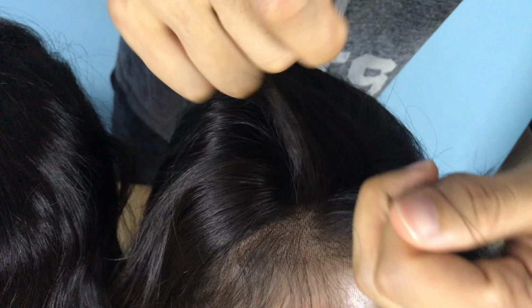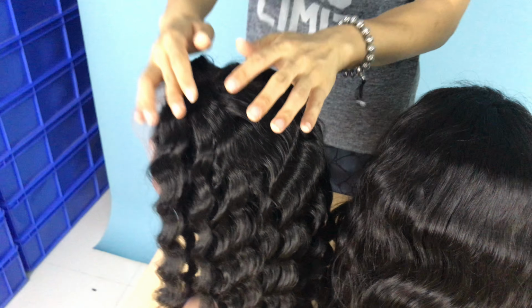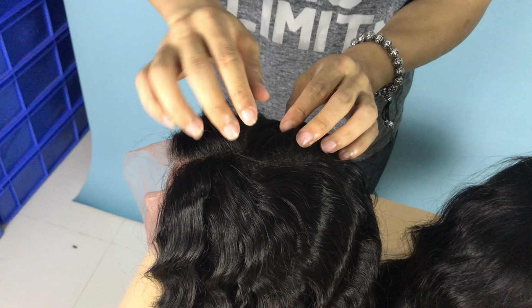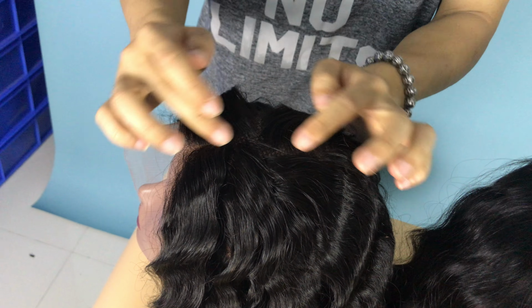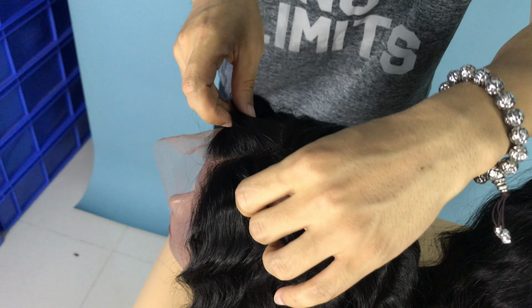But after we pull some strands here apart, then you can see the lace in between. Just like I explained to you, we put some strands here, here, then pull it apart, then you can see the lace in between. But they are all hand tied, not on the lace, all hair.